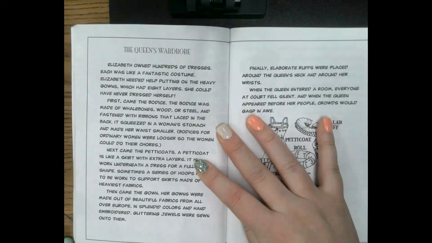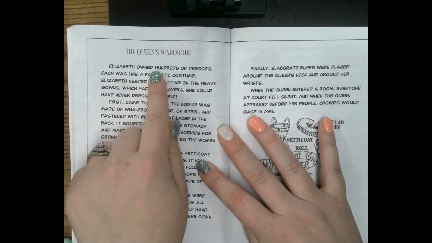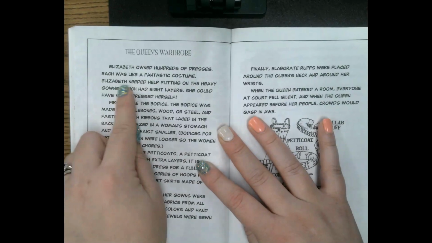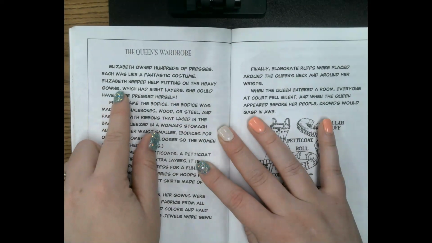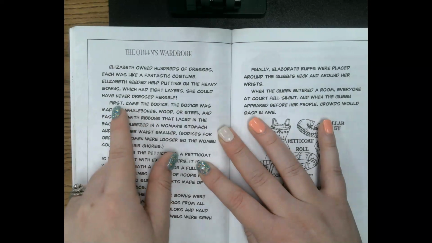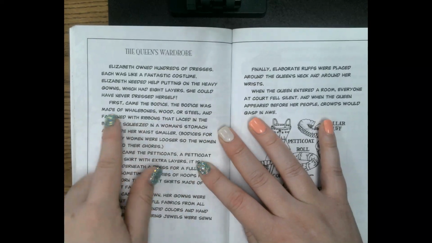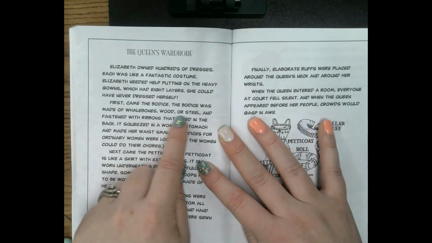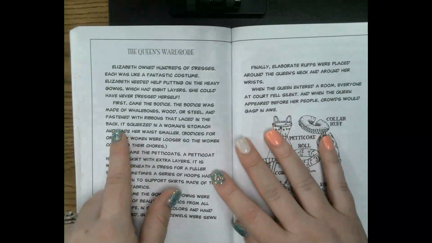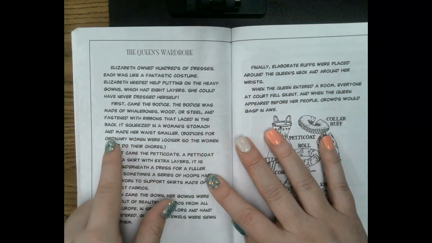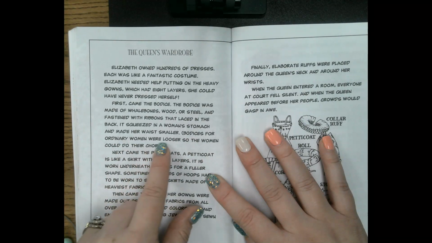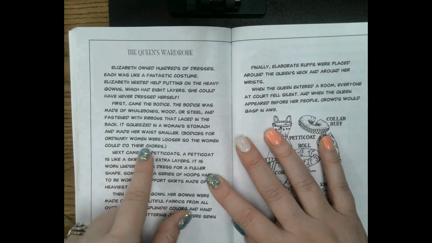The Queen's wardrobe. Elizabeth owned hundreds of dresses. Each was like a fantastic costume. Elizabeth needed help putting on the heavy gowns, which had 8 layers. She could have never dressed herself. First came the bodice. The bodice was made of whale bones, wood, or steel, and fastened with ribbons that laced in the back. It squeezed in a woman's stomach and made her waist smaller. Bodices for ordinary women were looser, so the women could do their chores.